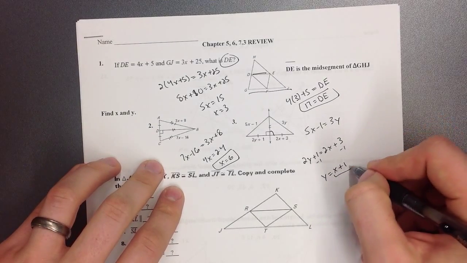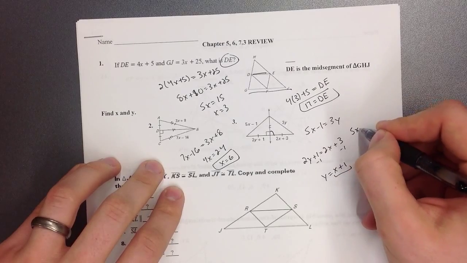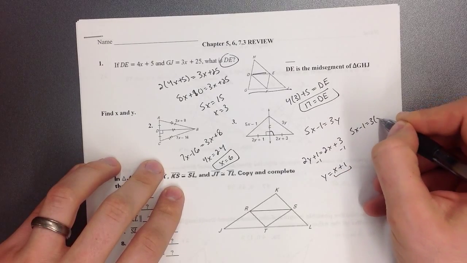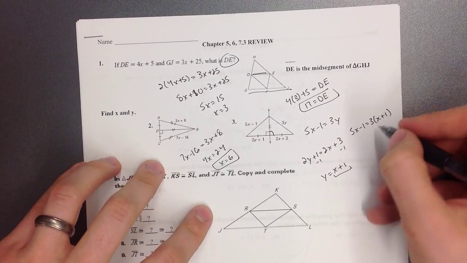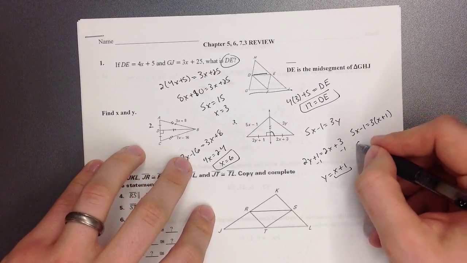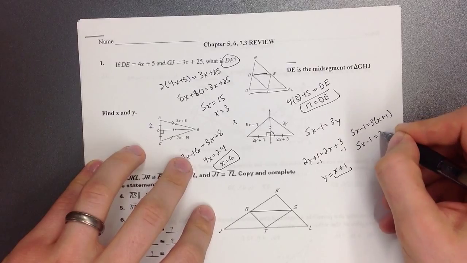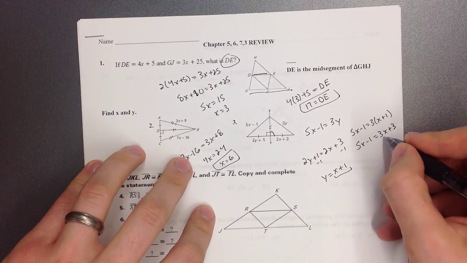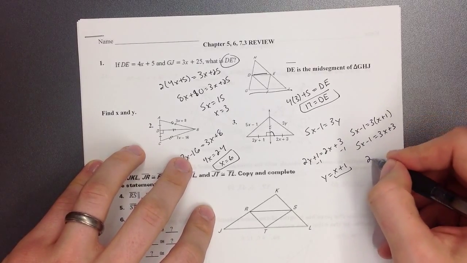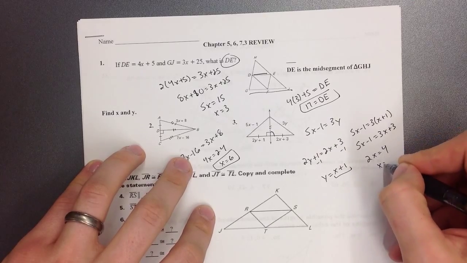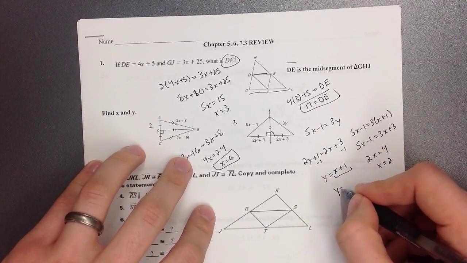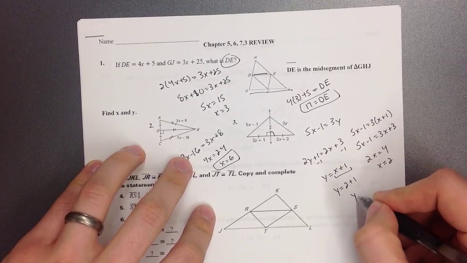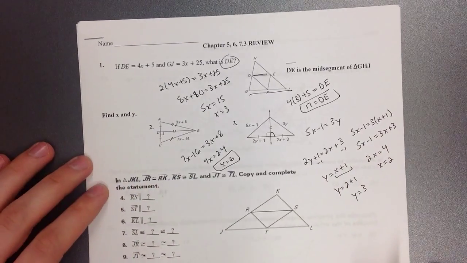And then I'm going to substitute this in up top. So I've got 5x minus 1 is equal to 3y. And I'm going to substitute in my x plus 1 in for y. So I have 5x minus 1 equals, distribute the 3, 3x plus 3. I'm going to move the 3x, move the 1, so 2x is equal to 4. X is going to be equal to 2. Once I know that, I can drop it in here. And then y will be equal to 3.